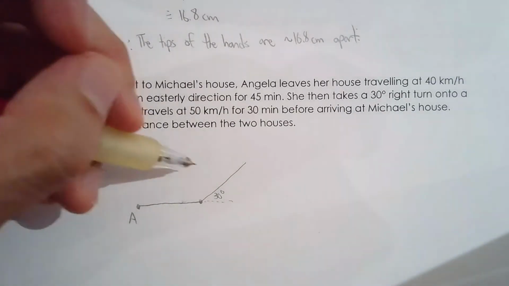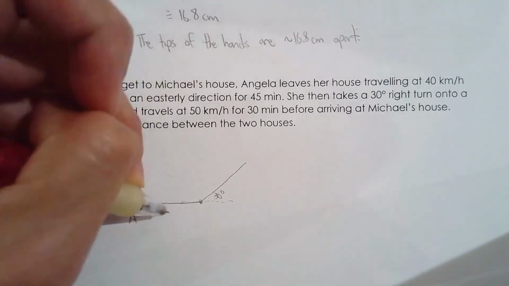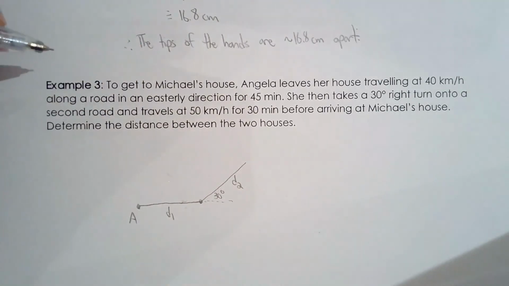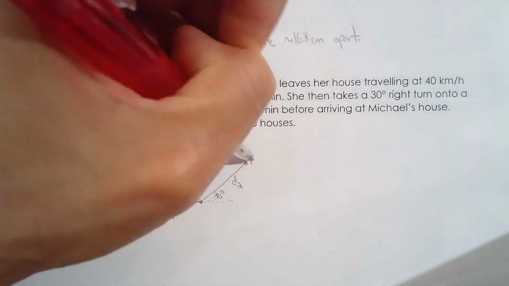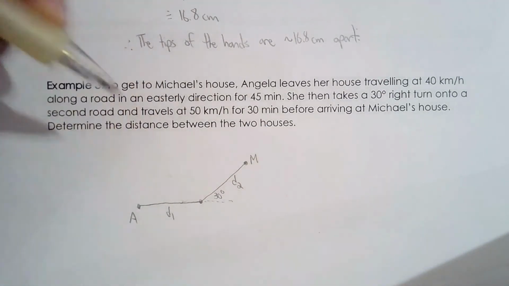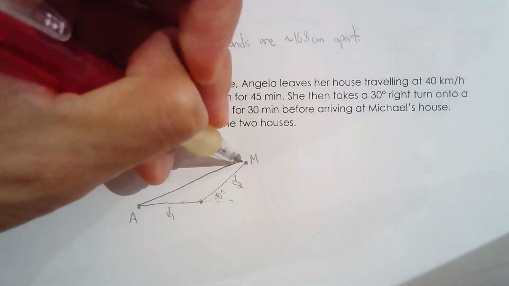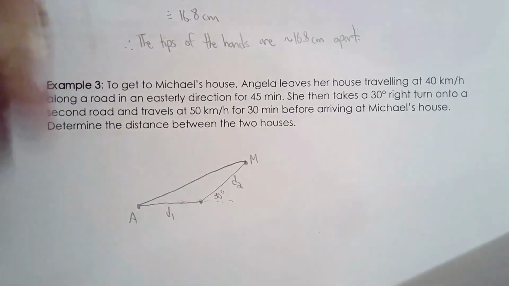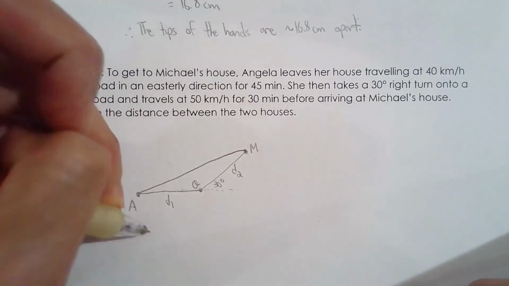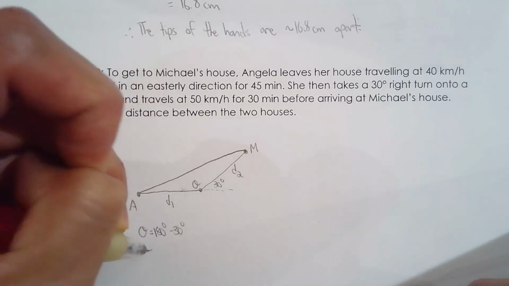So she takes a 30-degree right turn onto a second road, travels 50 kilometers per hour for 30 minutes. So you know what? Let's say D sub 1, D sub 2. And there's Michael's house. Beautiful. Okay. And you want to find the distance between the two houses. Okay, let's call that theta. So theta is supplementary to 30, so I'm sure you already know that theta is 150.